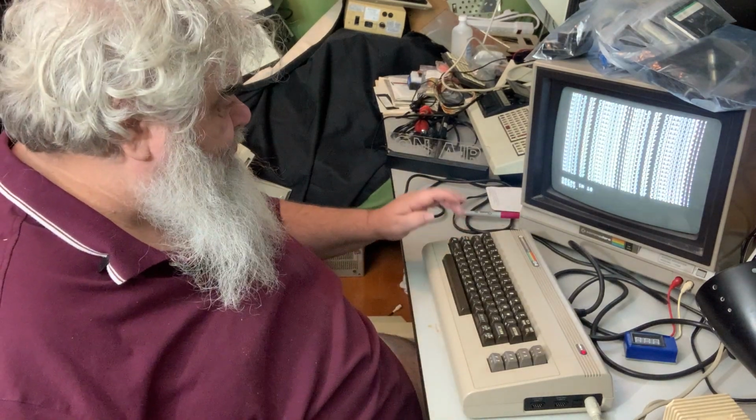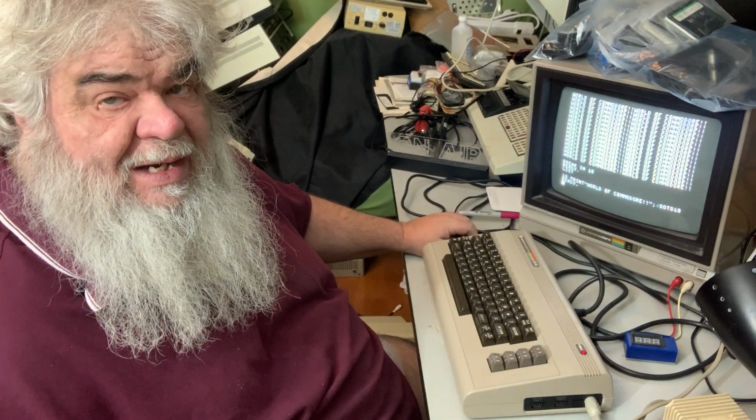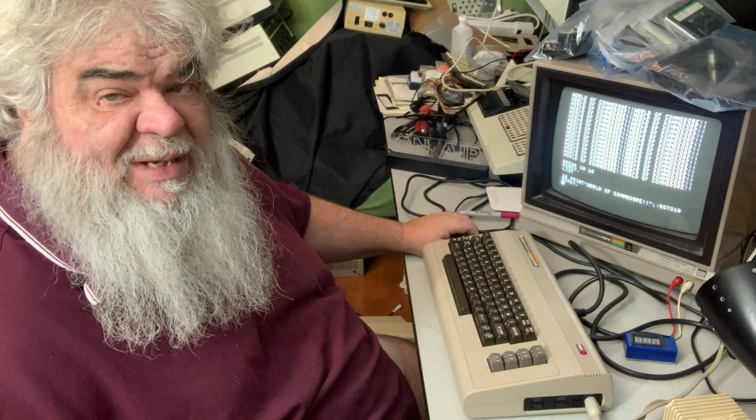But still, anyway, your list, you can make changes, and you can toy around with it and have a good old time in Commodore Basic.